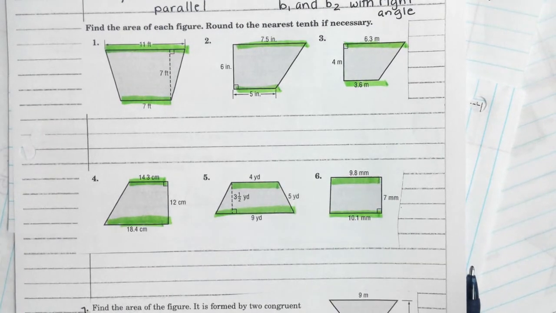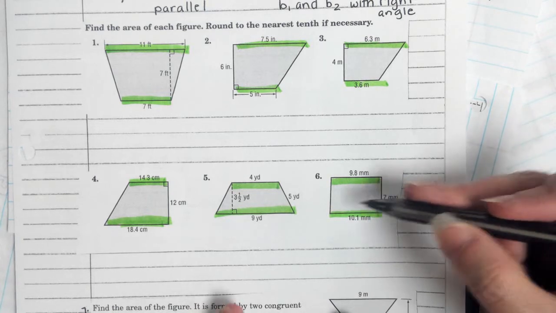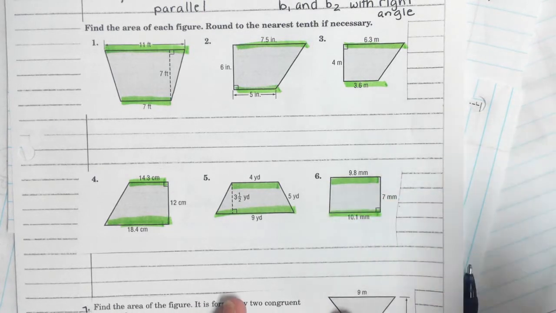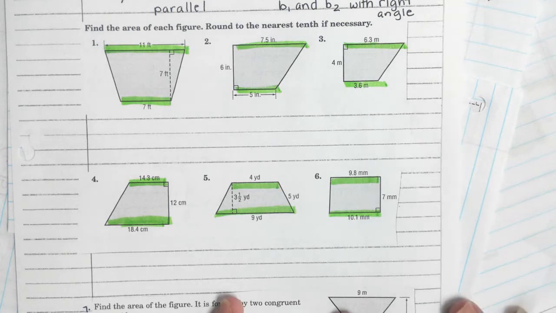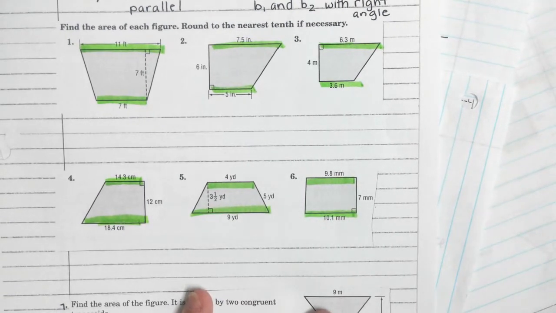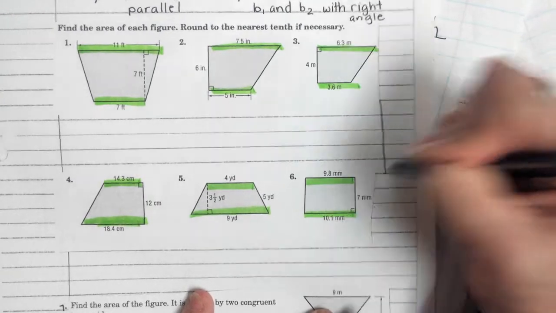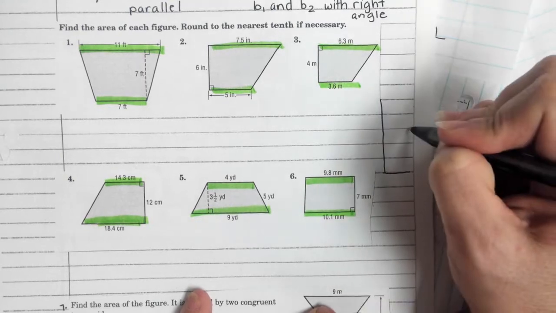Now, please look at the numbers. The top number is 9.8 and the bottom number is 10.1. So it is just a drop longer on that bottom. Now, the other trapezoid that I want to draw and show you is this one, because I've seen this on a lot of worksheets and I wish it was on here, but it's not.